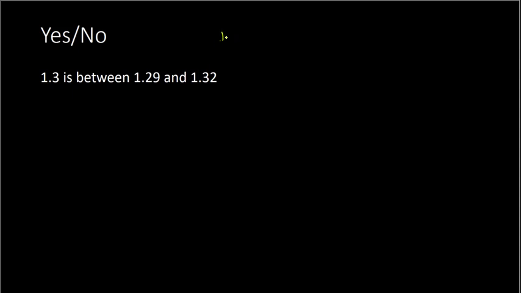You have 1.29 right here, 1.32 over here, and 1.3 is the same thing as 1.30. So 1.30 is between 1.29 and 1.32, because if you look at the last two places, 29, 30, 32, that is the correct order. So the answer to this one is yes.